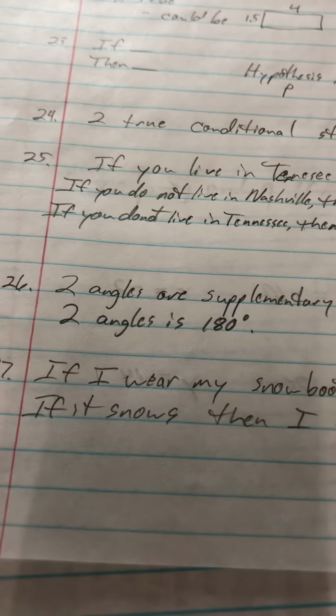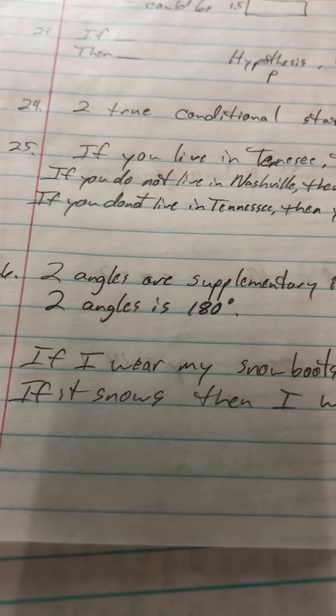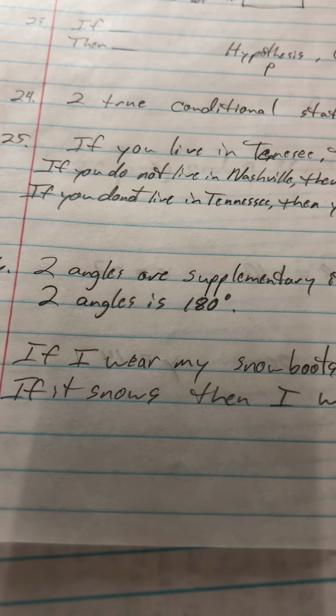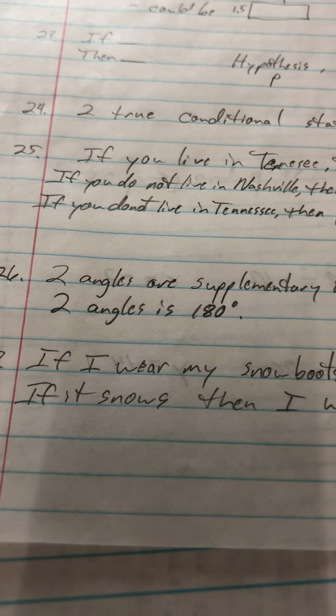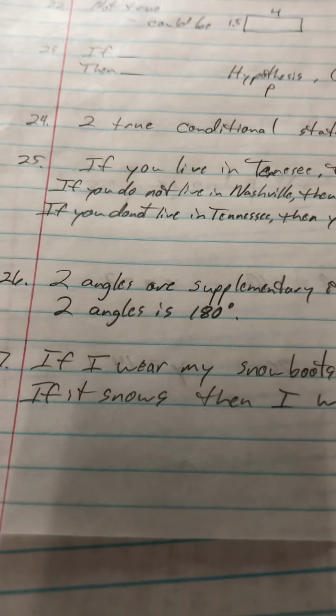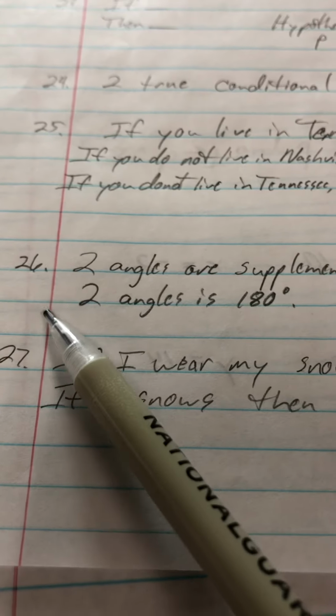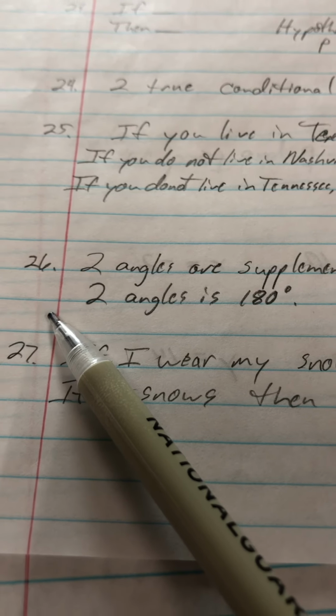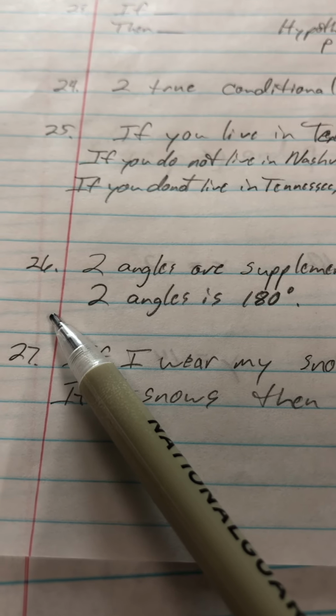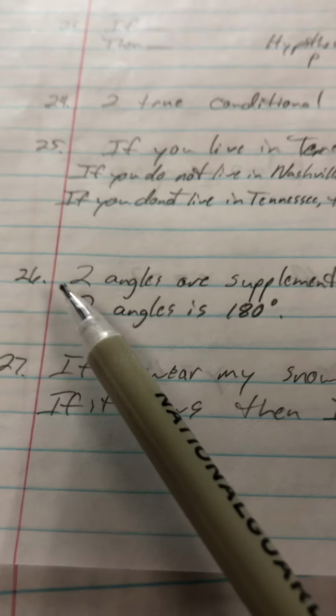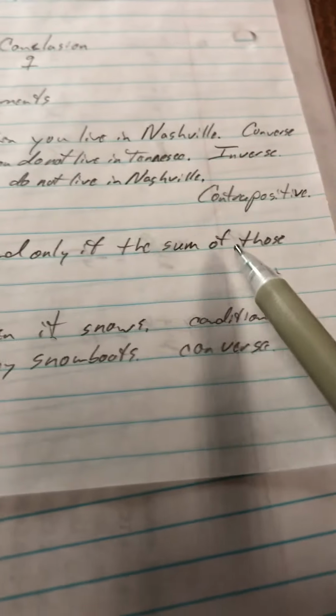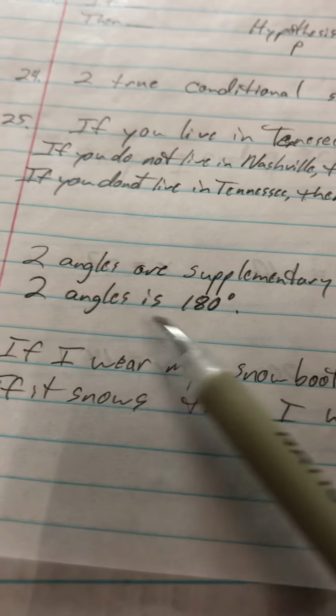26. Almost there. Write a biconditional statement for the following conditional statement. If two angles are supplementary, then the sum of those angles is 180. So I'm going to write a biconditional statement. Two angles are supplementary if and only if the sum of those two angles is 180. That's the biconditional.